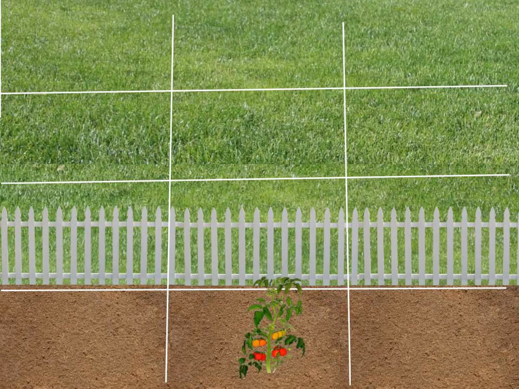Then we took the garden and we broke it into thirds. This section right here is used for tomato plants, and this section over here is used for tomato plants.